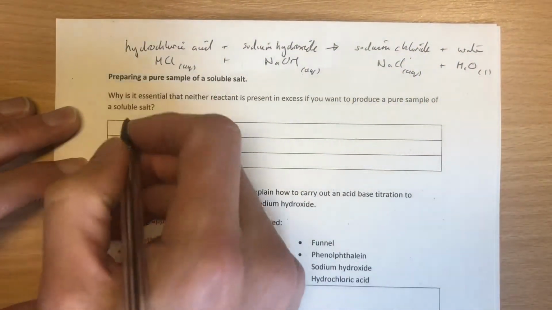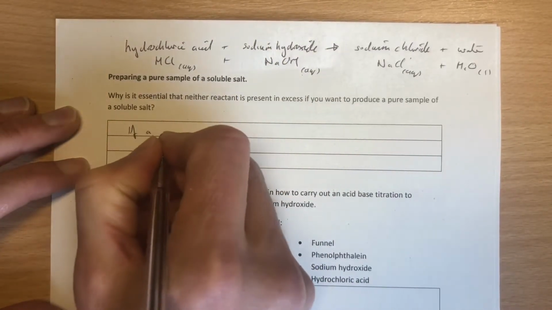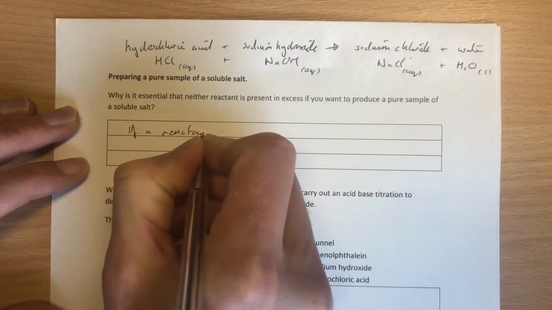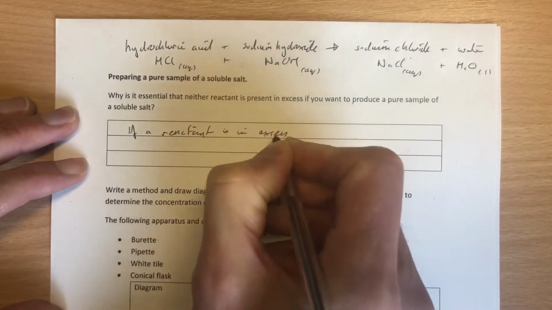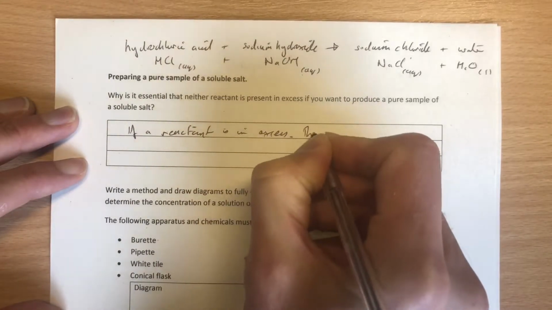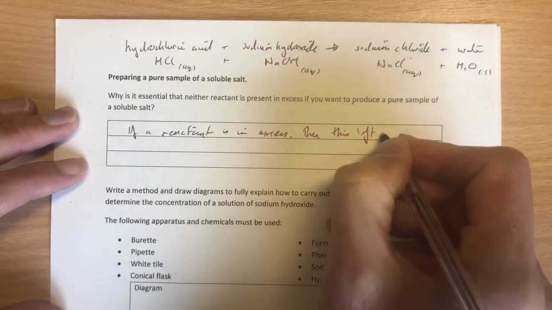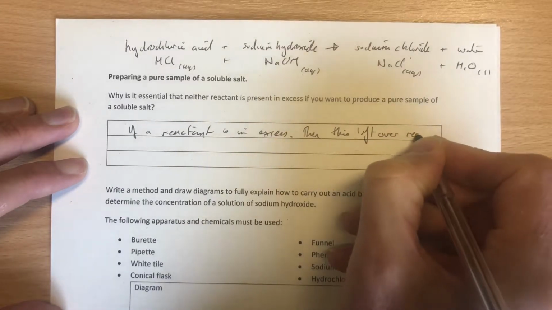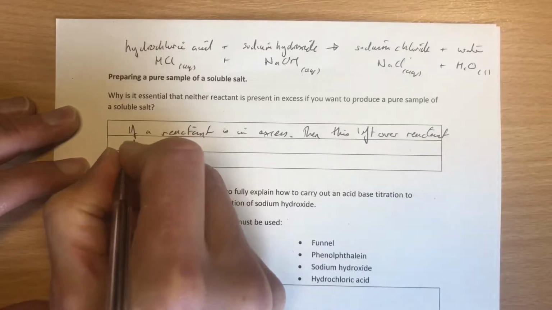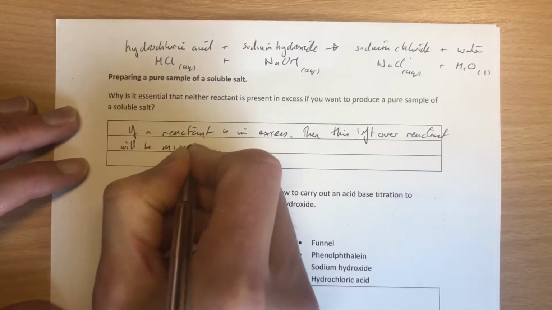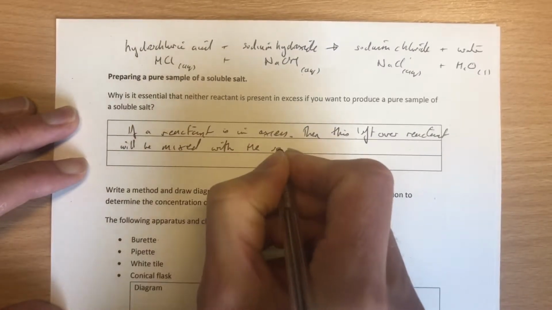So why is it essential neither reactant is present in excess? If a reactant is in excess, that means there's too much of it, then this leftover reactant will be mixed with the sodium chloride.